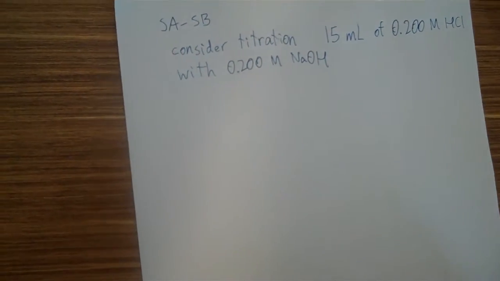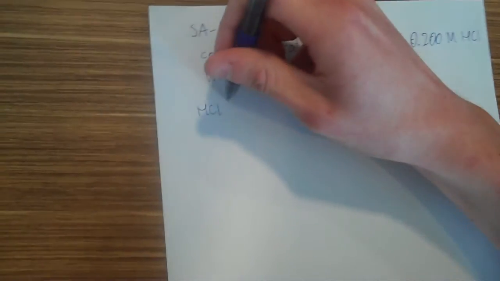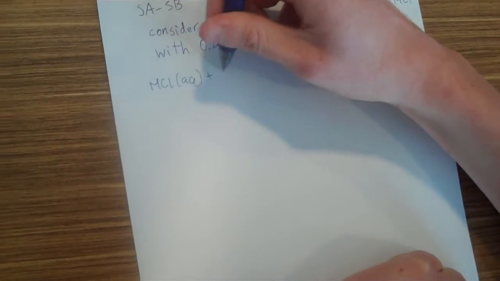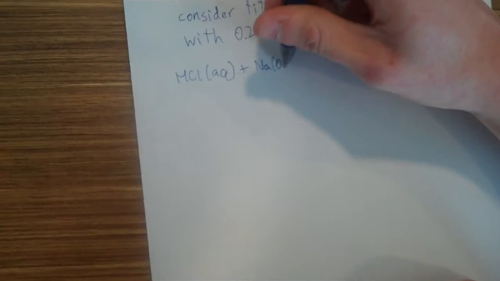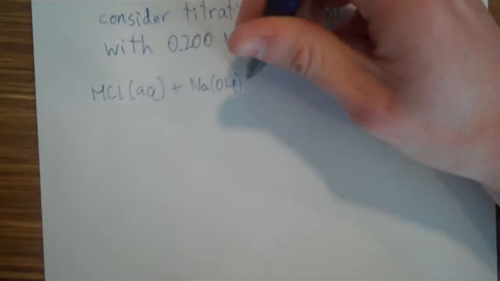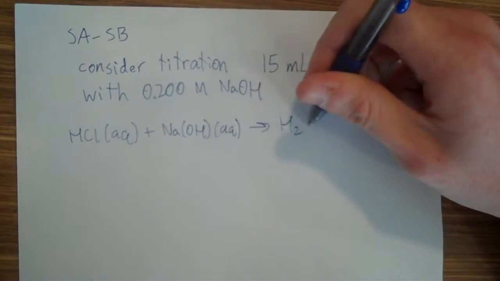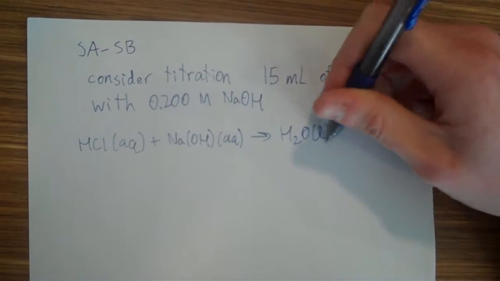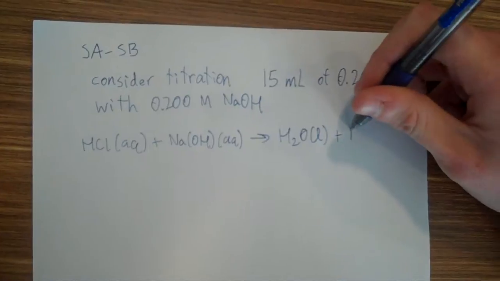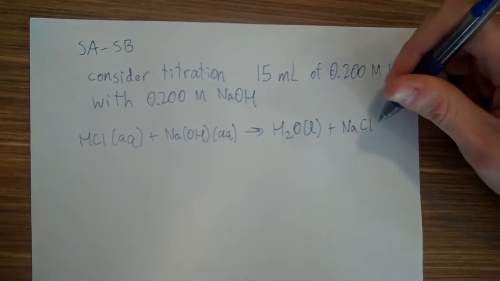Okay, so we know that hydrochloric acid and sodium hydroxide react according to this equation. They react to form H2O liquid and sodium chloride.